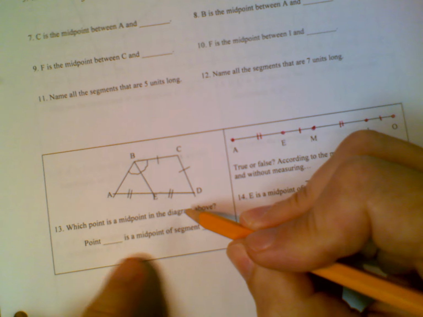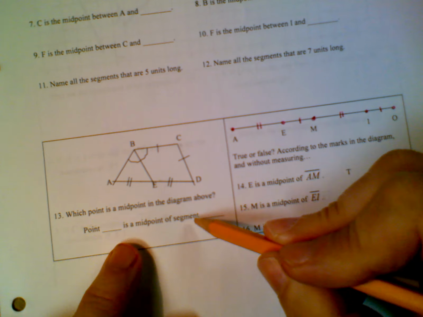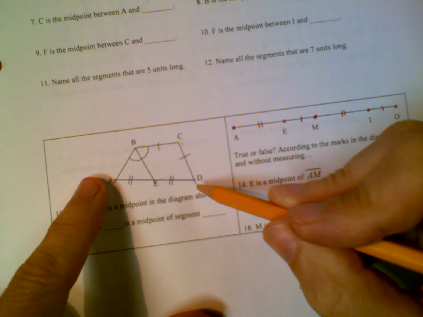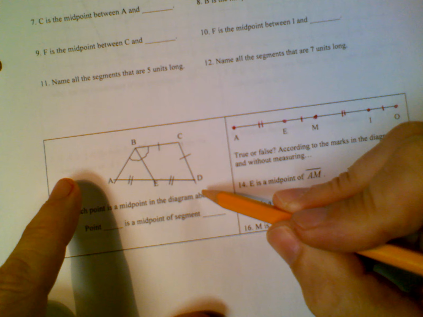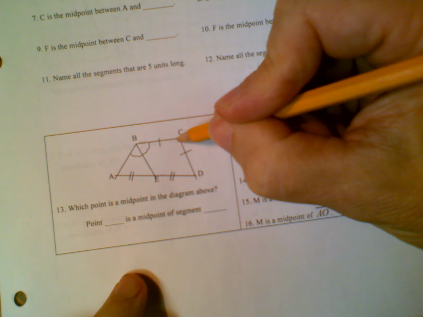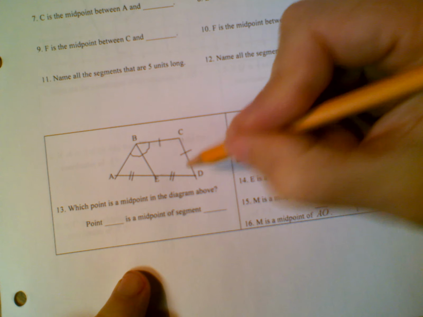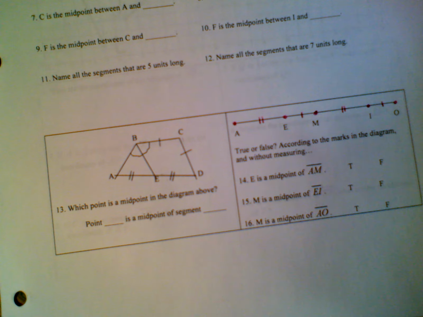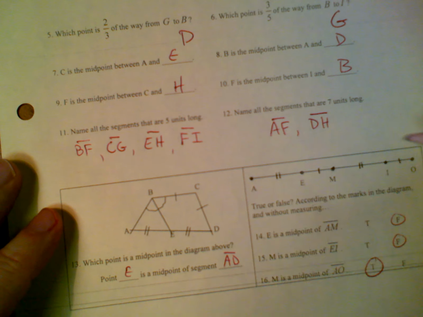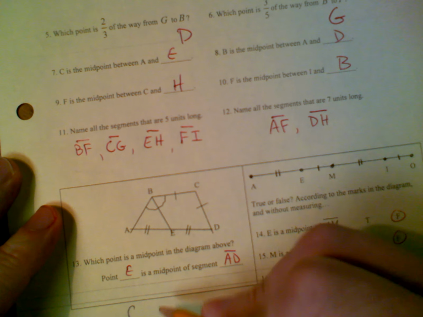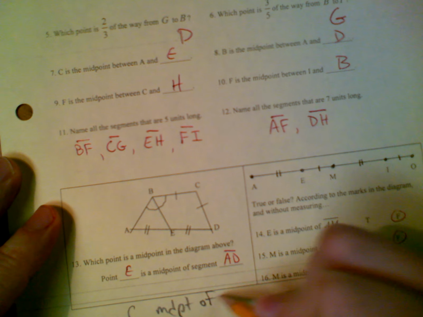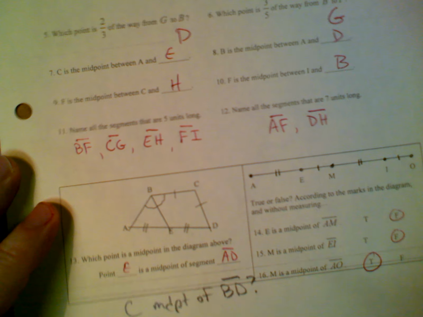And for this homework problem, I'm sure you saw the answer that I gave was point E is a midpoint of segment AD, and that is the only correct answer to this question. You might have answered that C is a midpoint of BD, and that is simply wrong, and I'm going to show you why. I actually want to pull up the answers to this so I don't draw on these notes here. C is not a midpoint of BD. I'm going to write that down. C, midpoint of BD, question mark.